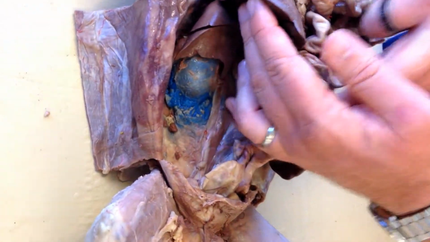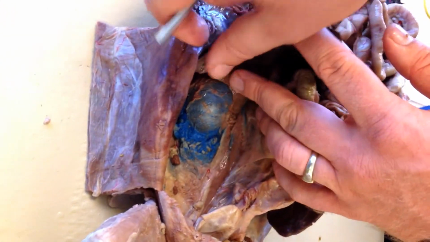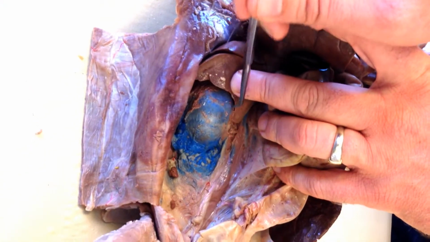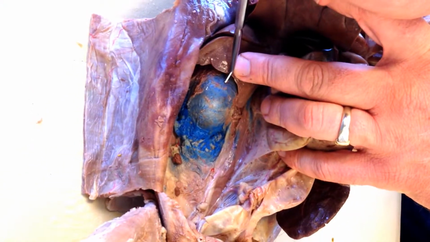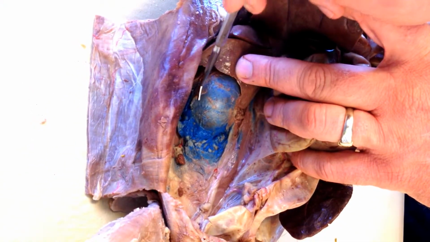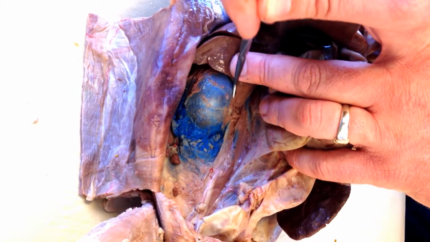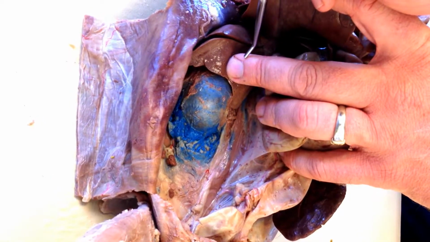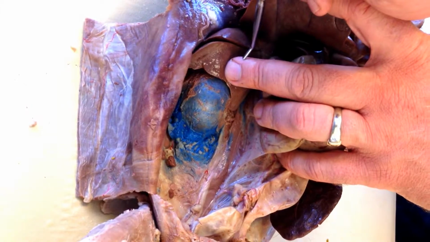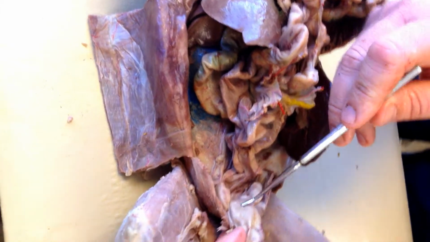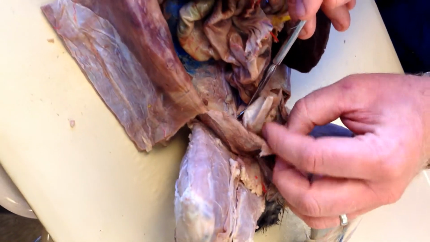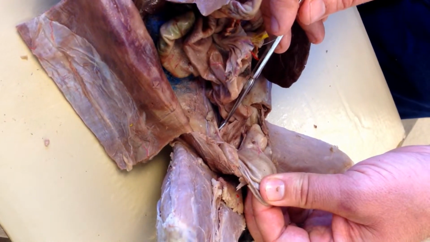40. Behind all of the digestive organs is this ball. There's another one on the other side as well. There's two. 41. And then 42 is this deflated bag at the bottom of the abdomen. 42.